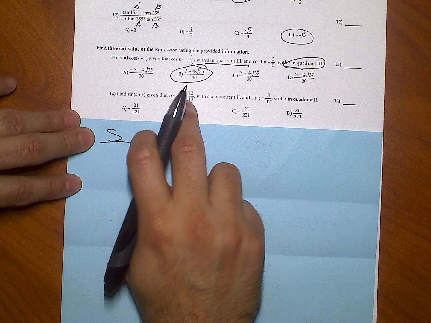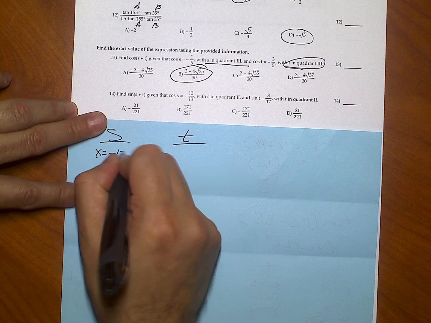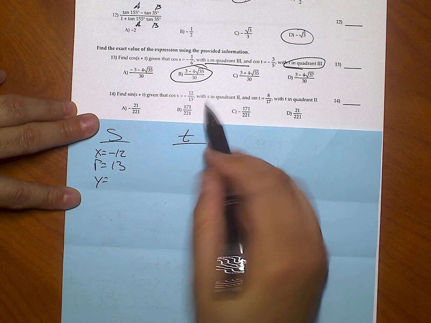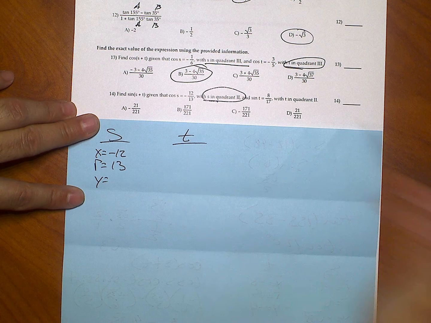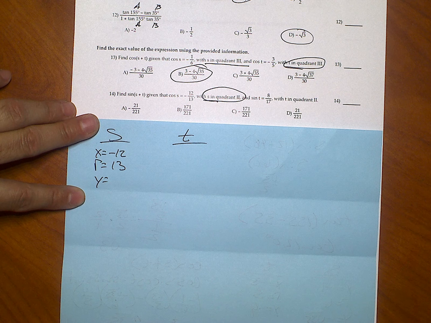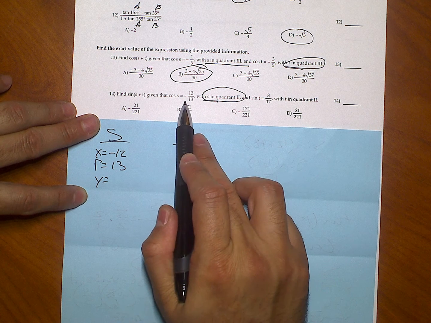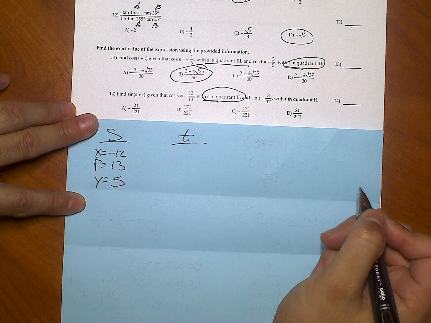So, for this right here, my X is, R is, Y is. Now, let's look. In quadrant 2, S is in quadrant 2. What do we know about the Y values in quadrant 2? They're positive. So go through and find the Y now, please. 5. You get 5? So it's going to be a positive 5.